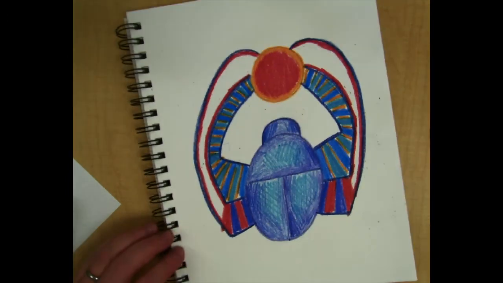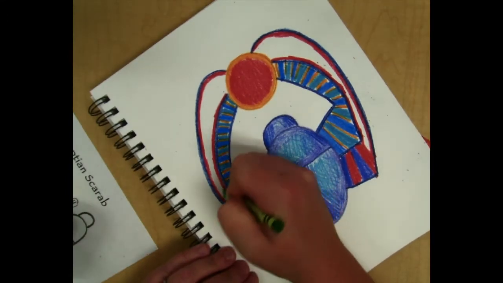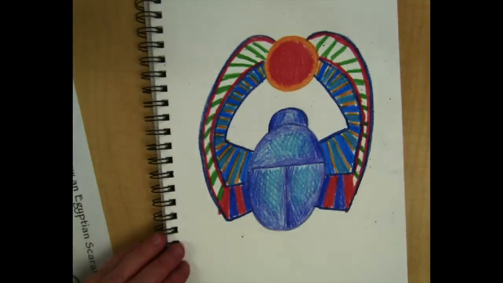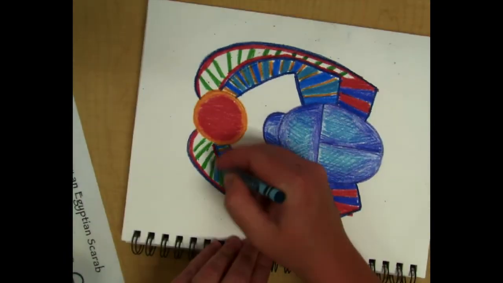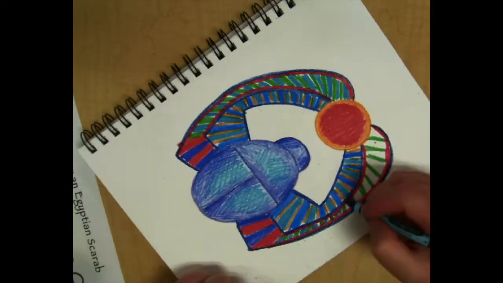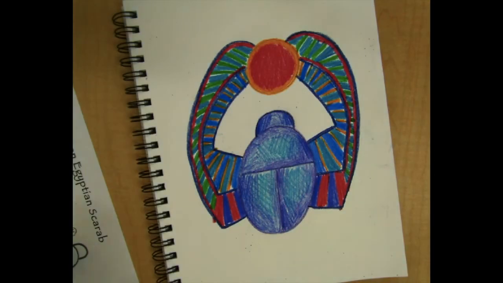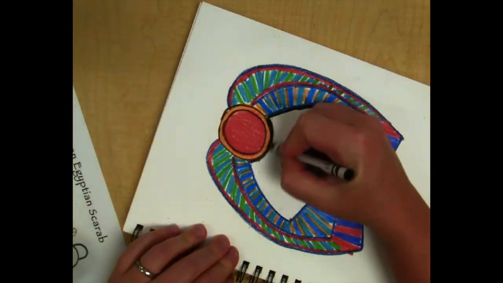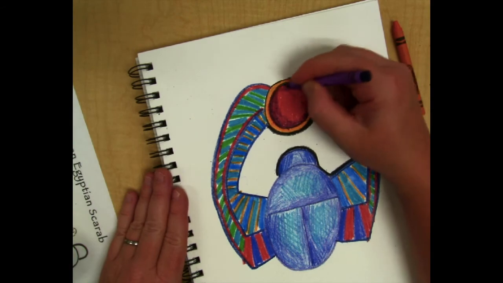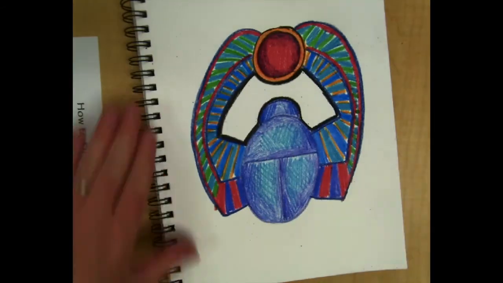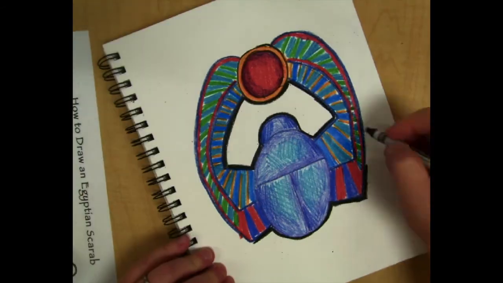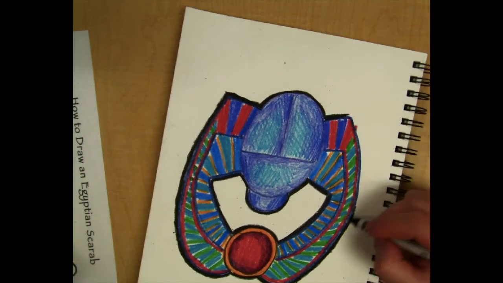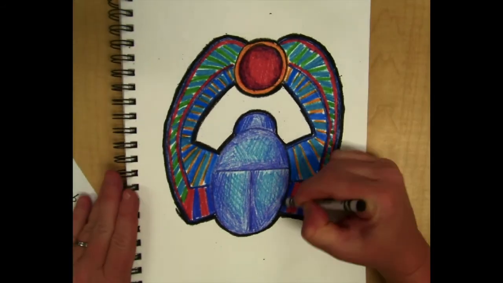For the beetle, I used cool colors and then a mixture of cool and warm colors for the wing, leg, sun ray design. Warm colors there for the sun, cool colors for the beetle. And then I went over the whole thing and blended in a little shade, a dark black outline, just to help my whole drawing really pop. So guys, I hope you enjoyed today a drawing inspired by ancient Egyptian scarabs. Enjoy!